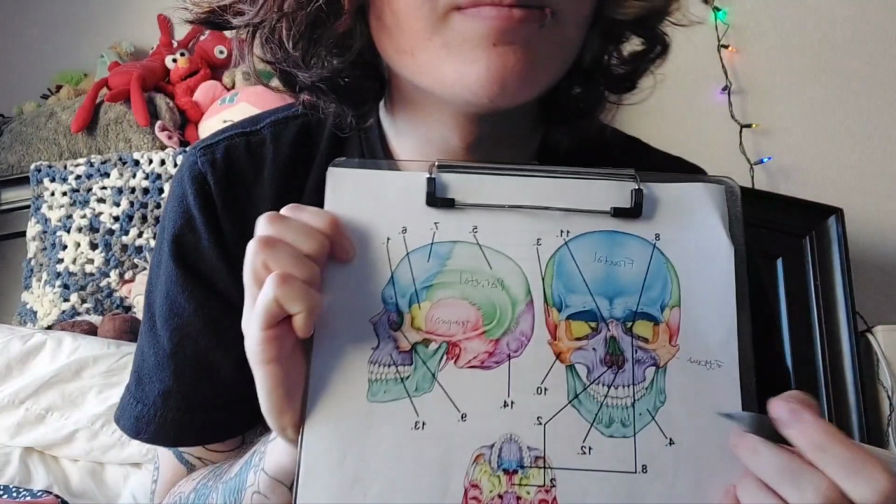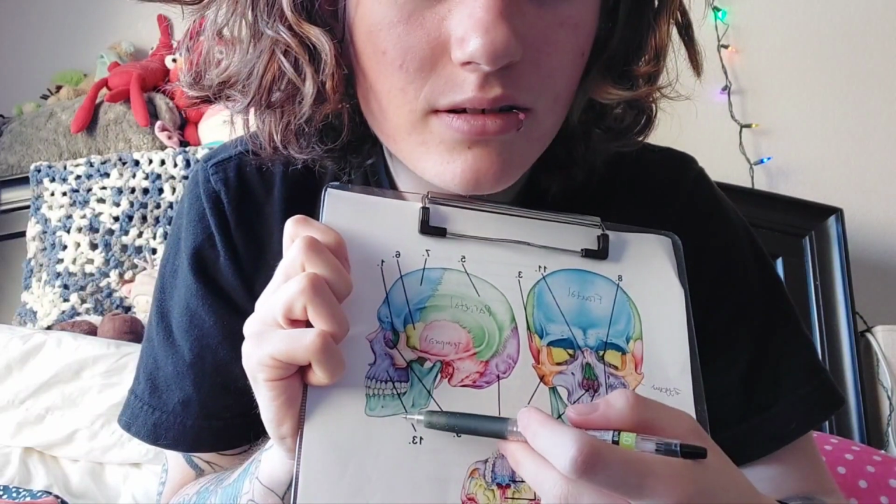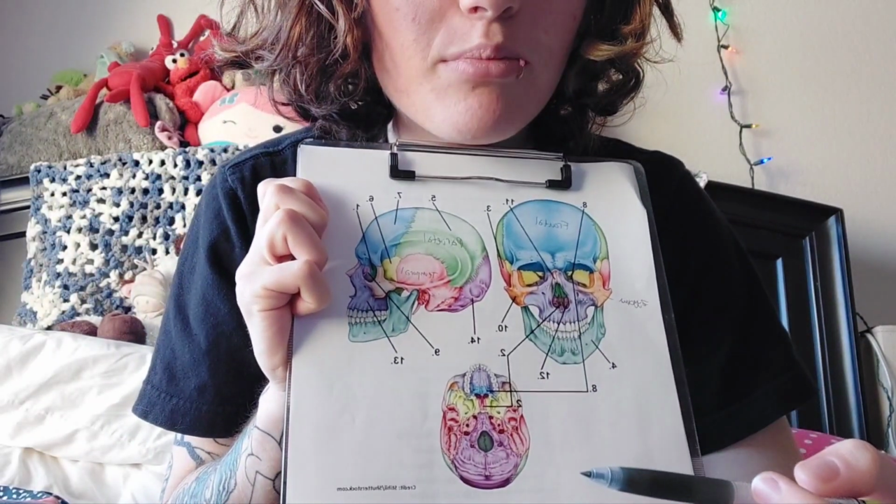Next is a simple one. You've probably heard it before. It's easy to remember. It's the mandible. That's just your chin, your jaw, your lower jaw. It holds your lower teeth. That's the mandible. So the green part.